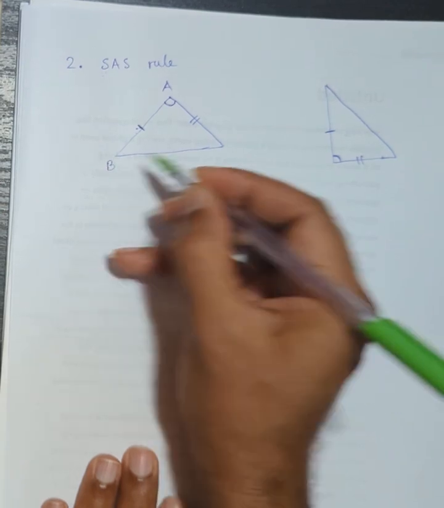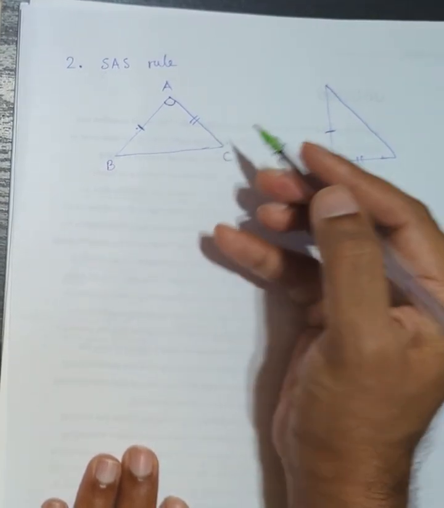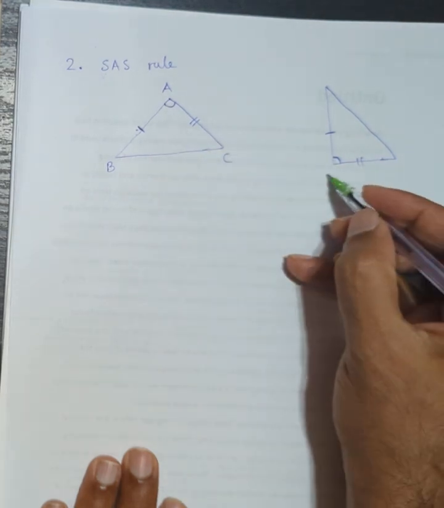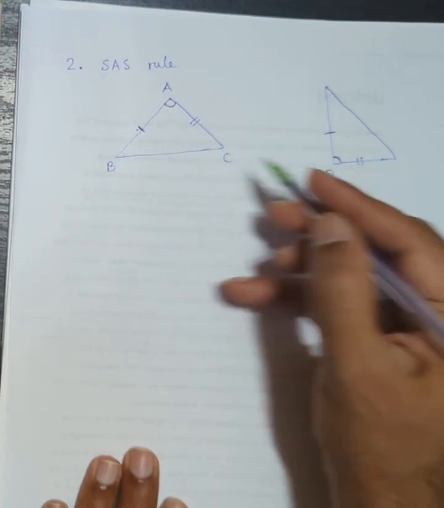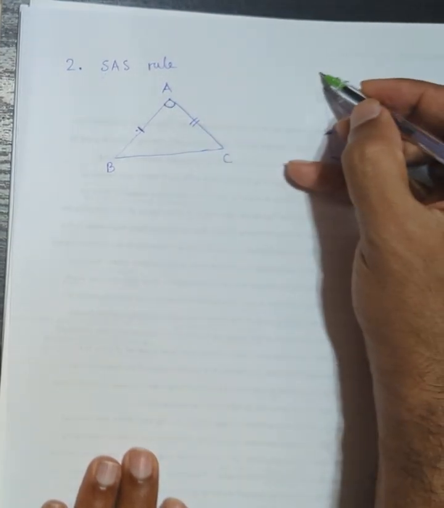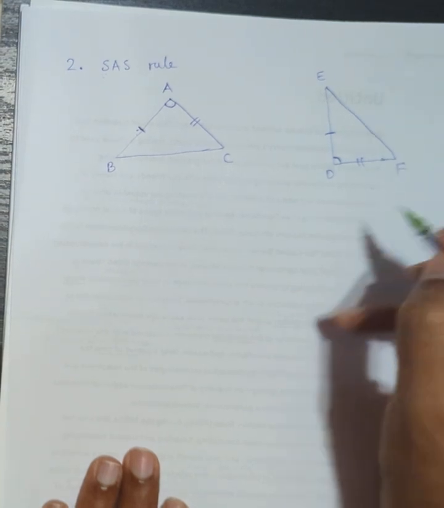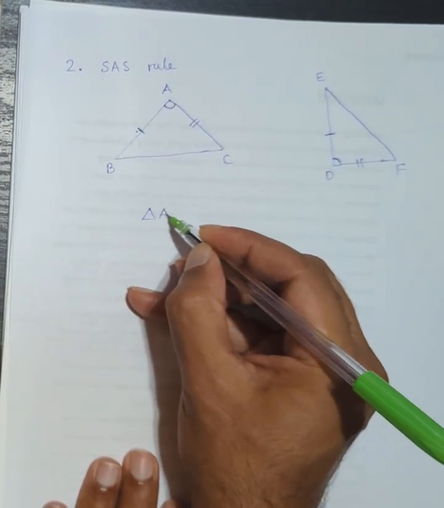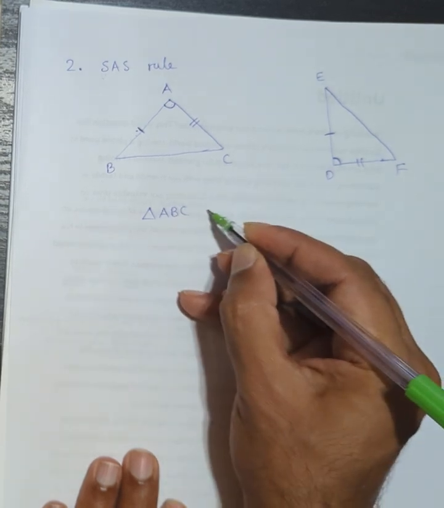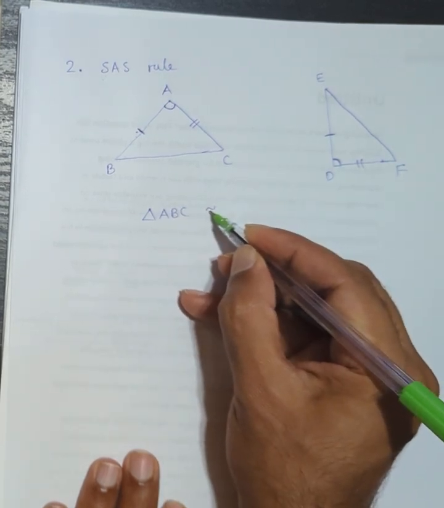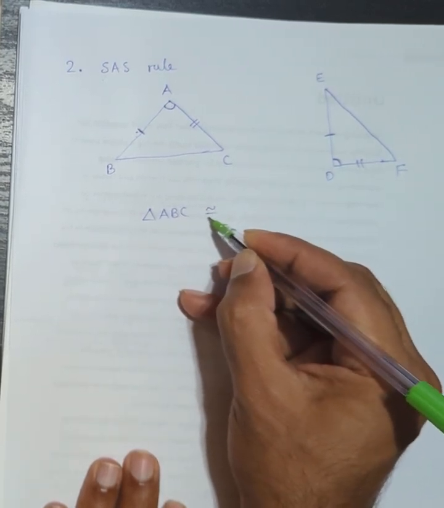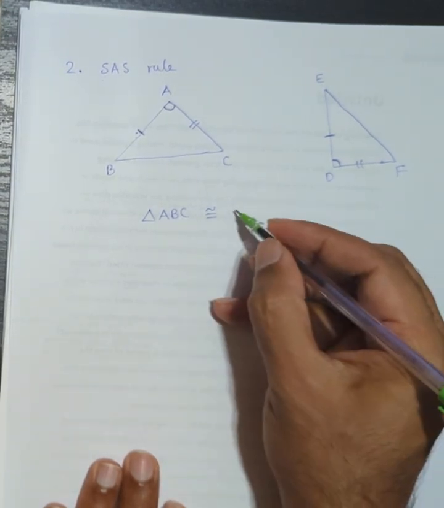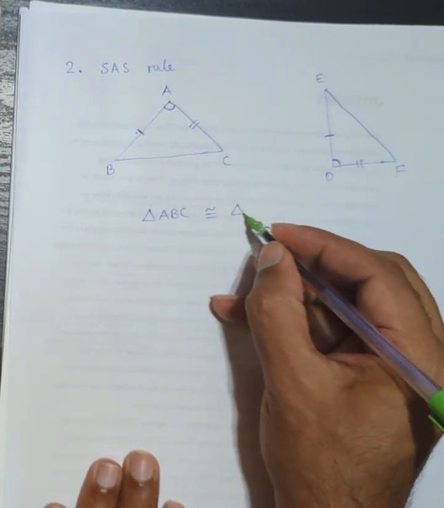So again, let me label these angles as A, B, C, and this angle is D, and this is E and F. We say that triangle ABC is congruent, and the symbol we use for congruence looks like this. There's a tilde and then there is an equal sign. So triangle ABC is congruent to triangle DEF.